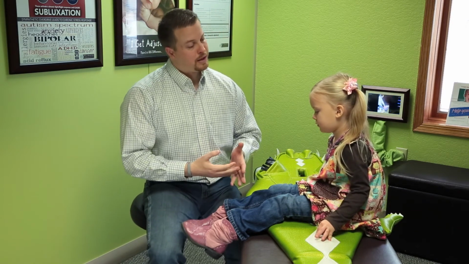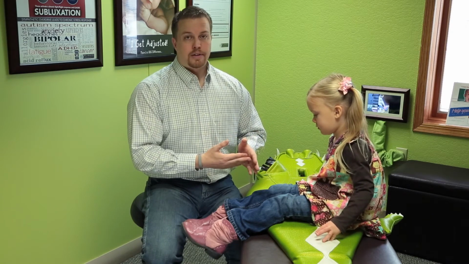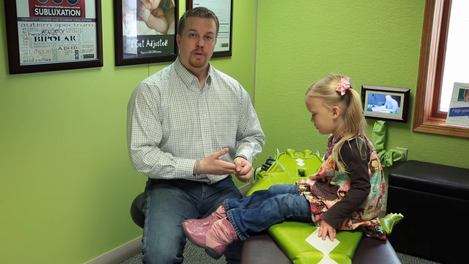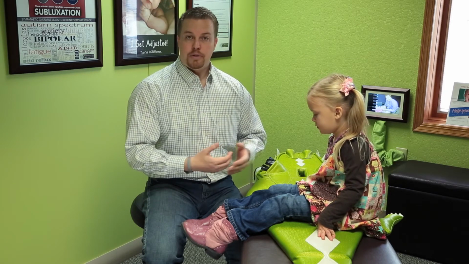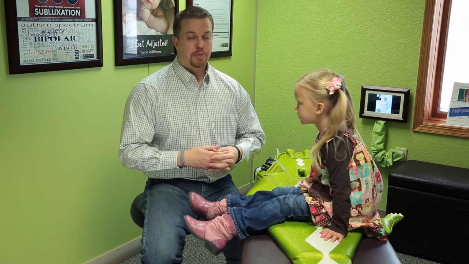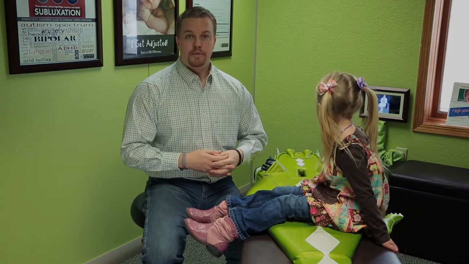So instead of using medications or surgeries, we look to the cause of the problem, see if we can remove the interference, get better motion in the neck, better nerve flow to the ear, and remove the symptom naturally without any major intervention. So that's how we would take care of some ear infections. Now again, we don't treat ear infections, we treat the cause, which is a subluxation, and naturally the body kind of heals itself and takes care of the problem without any major interventions.